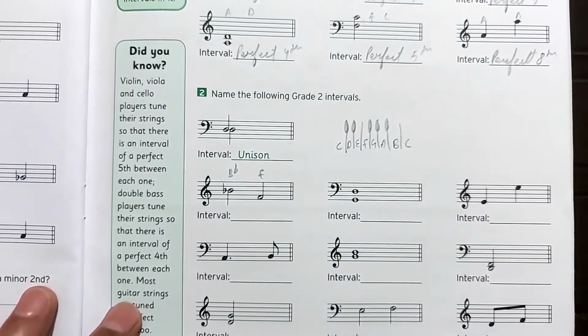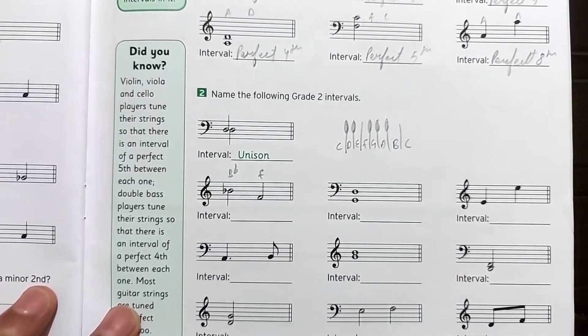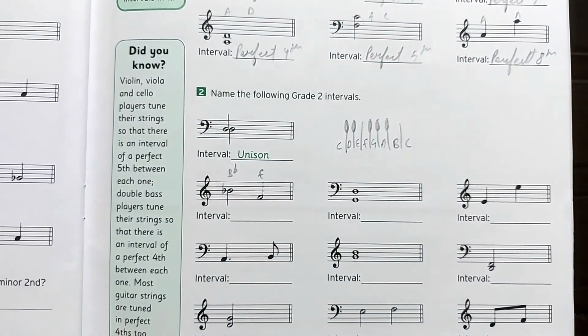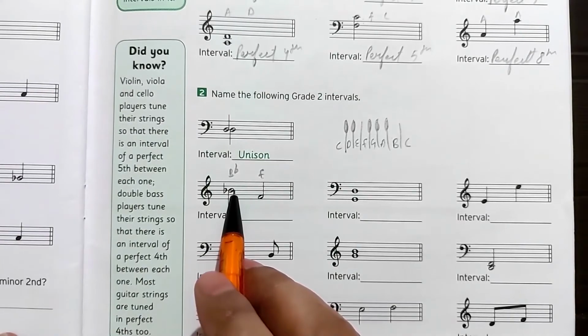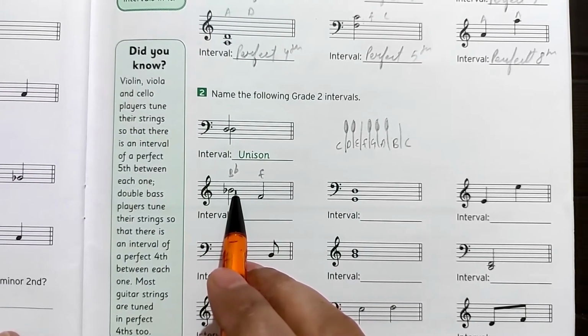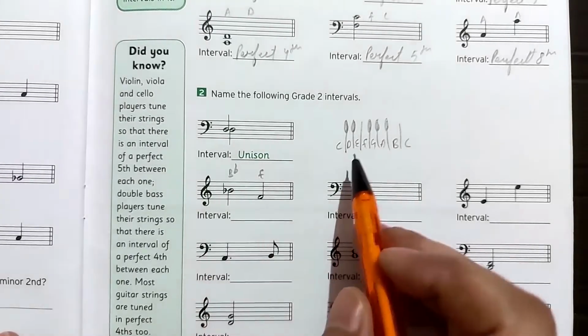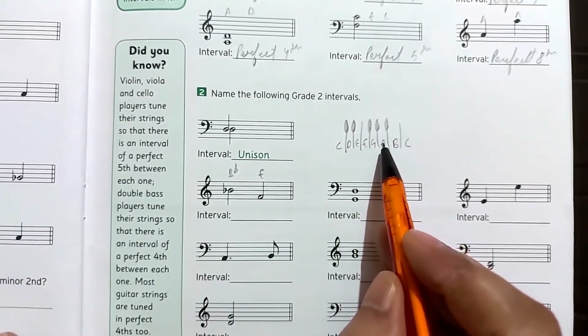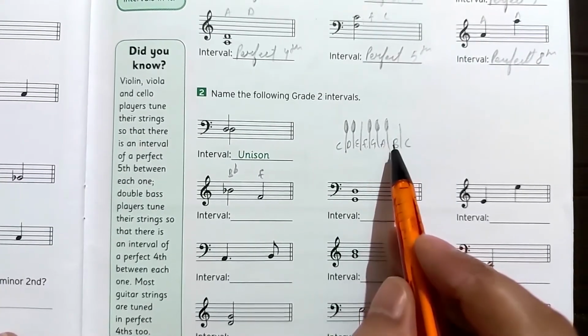The perfect fourth, if you go into perfect fourth, first remember the distance between the perfect fourth. So perfect fourth distance, if you remember, I told you it should be 5 semitones. Okay, so if you see from here, this is 5 semitones: 1, 2, 3, 4, 5, 6.